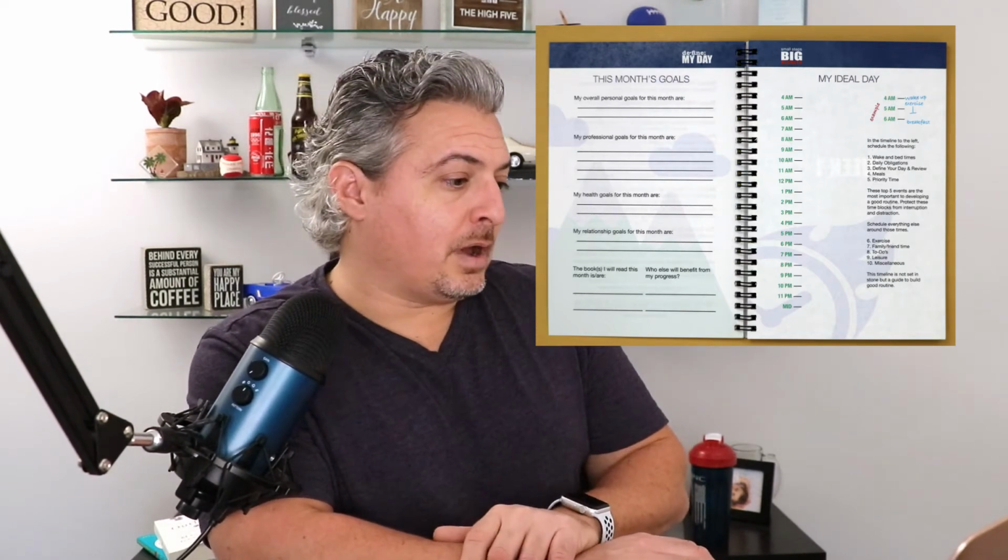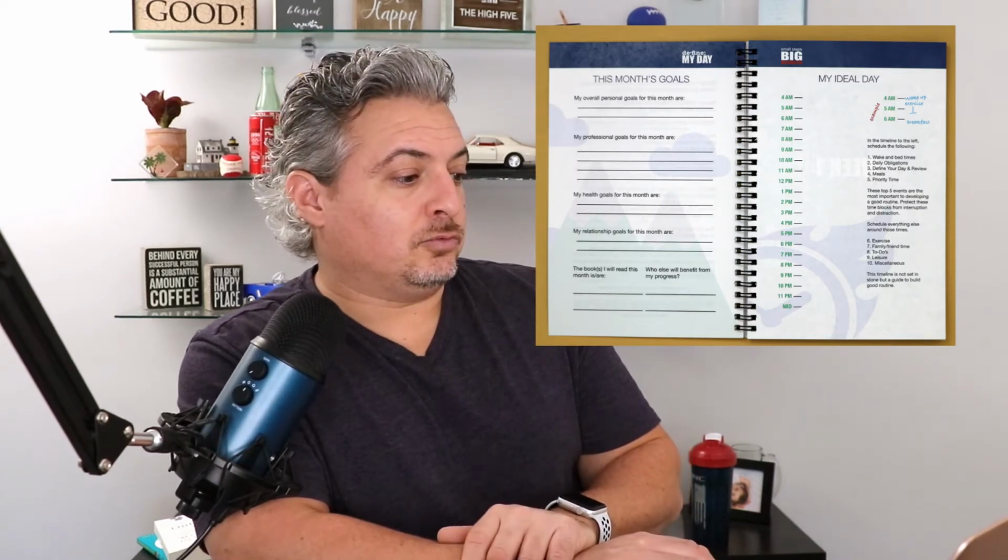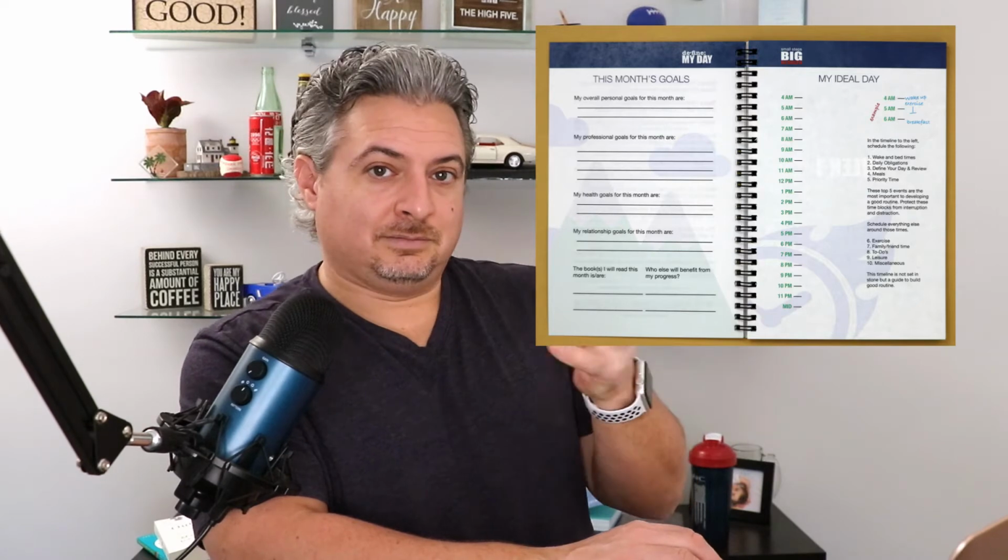So if your goal, let me get an example here. If your professional goal is to, now let's go health goals. Health goals are more universal. Say my health goal is to exercise 20 times per week or per month. 20 times per week would be a lot. Say my exercise goal is 20 times per month. So that's easily divisible by 4. I need to work out 5 times in a week.